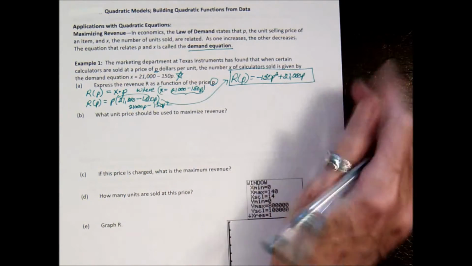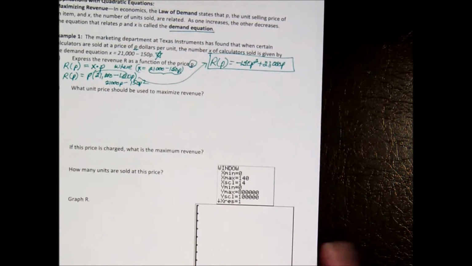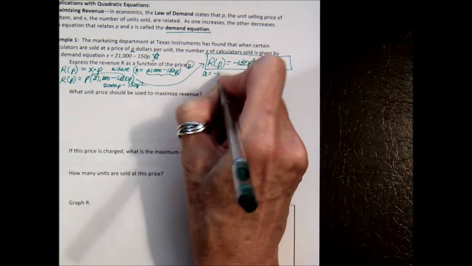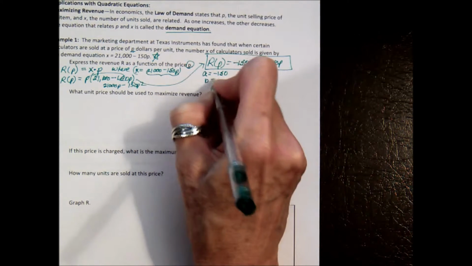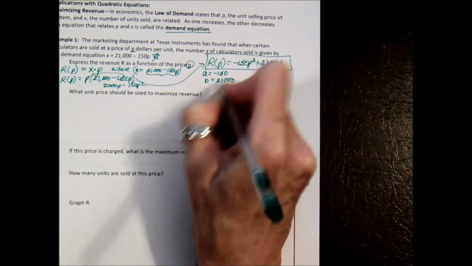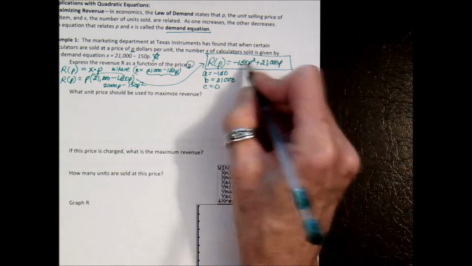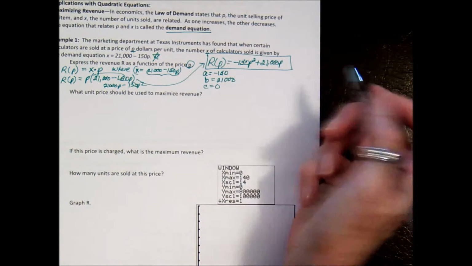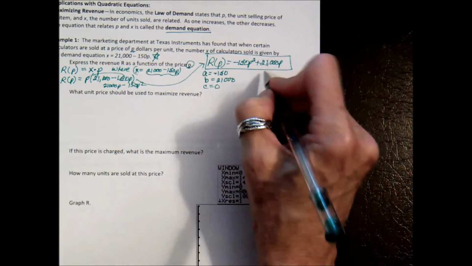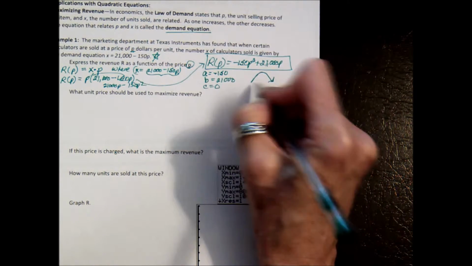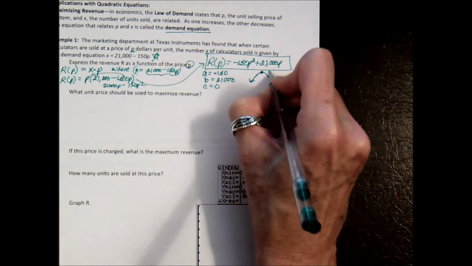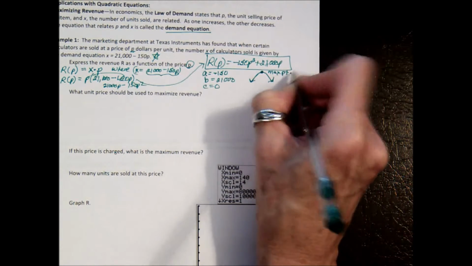where the p squared comes first. So what we know about this equation by looking at it is that the A is equal to negative 150, the B is equal to 21,000, and C is equal to 0 in that quadratic equation. So what does that tell us? It tells us, since this is a negative A, that the parabola, which is the graph of the quadratic, opens down, and that this is a max point.